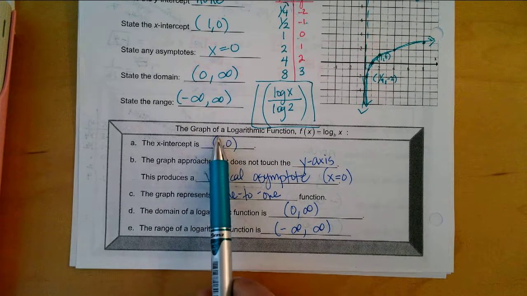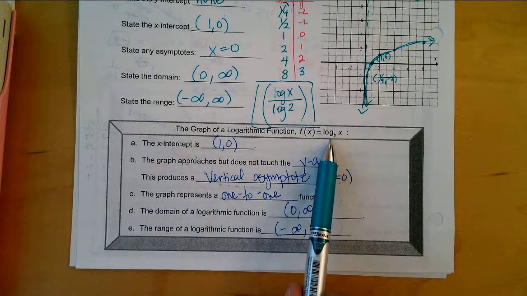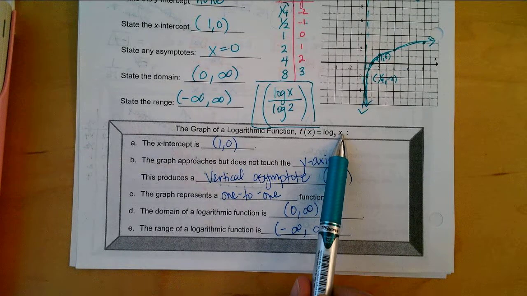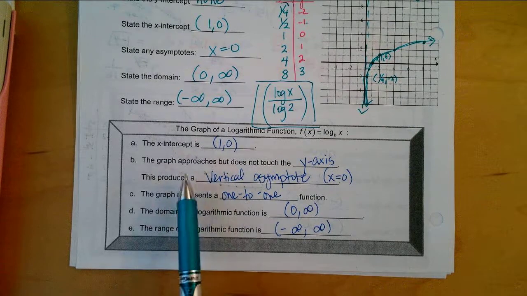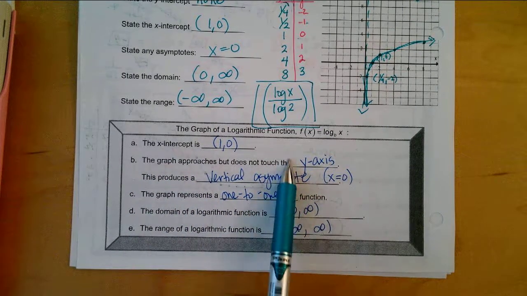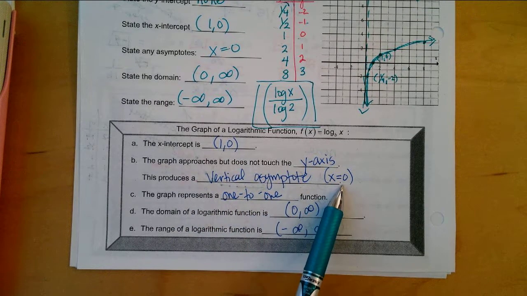So the graph of a logarithmic function is always going to have these characteristics, okay? The basic logarithmic function, log base b of x, will have an x-intercept. We saw that happen at 1, 0. The graph approaches but does not touch the y-axis. Therefore, that creates a vertical asymptote, which is x equals 0.